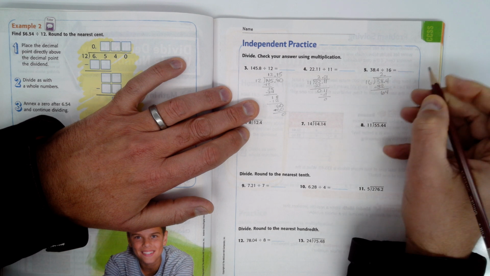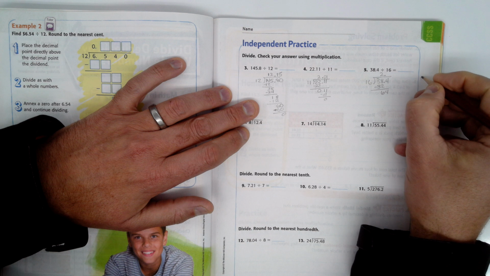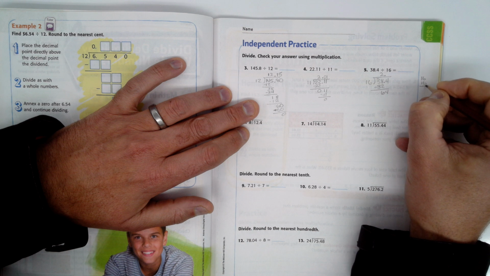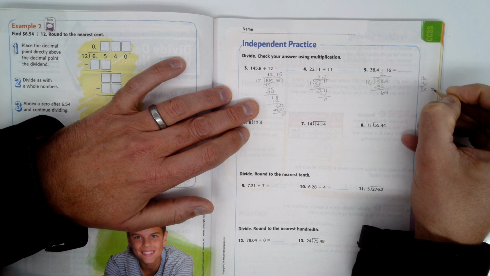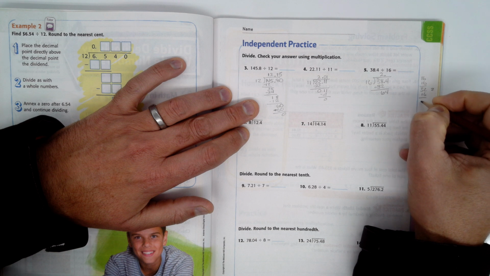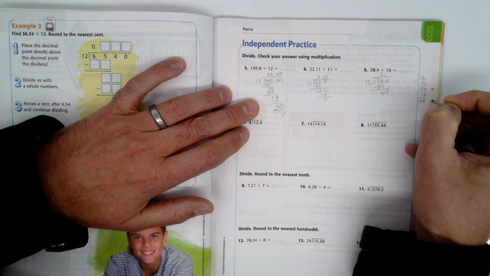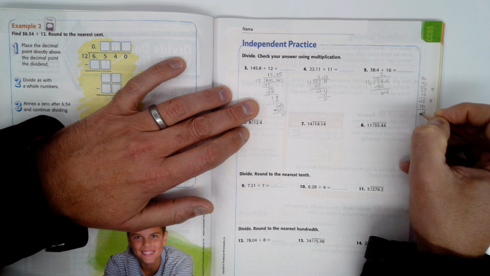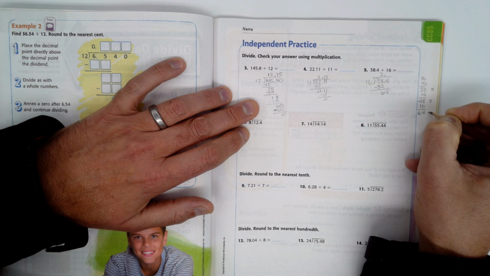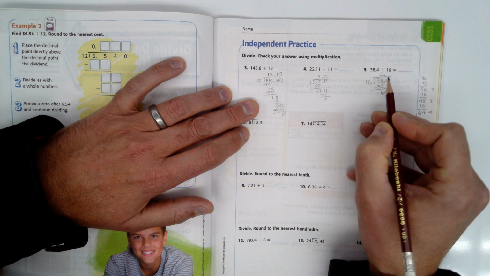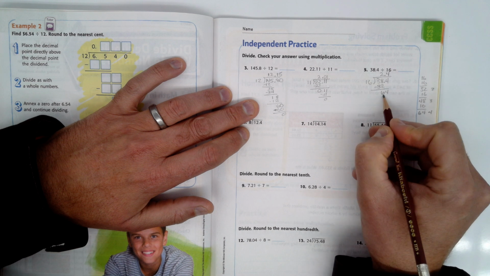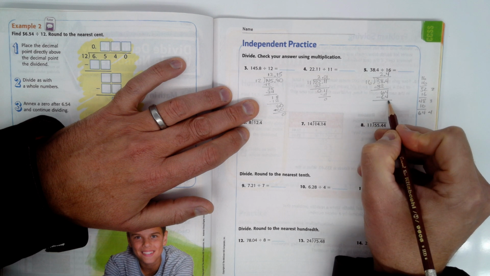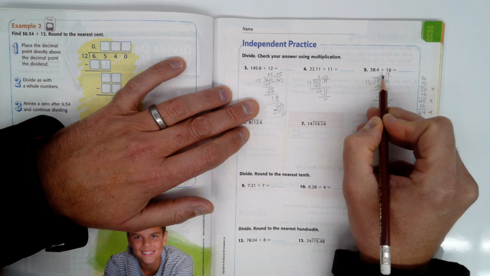I have no idea how many times 16 goes. So let's do 16 plus 16 is 32. That's 2 times. Plus 16 more would be 48, which would be 3 times. And 16 more, 64, which would be 4. So it goes 4 times, which is 64, and 0. So the answer is 2.4.